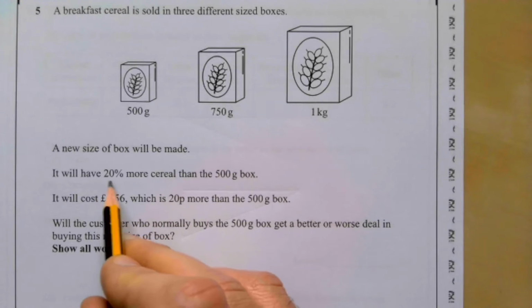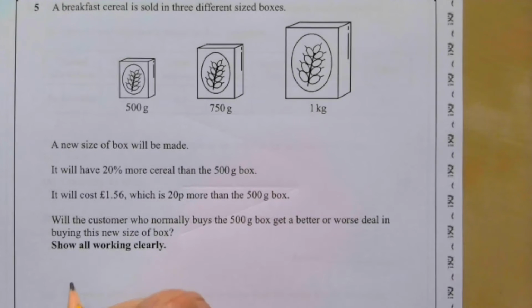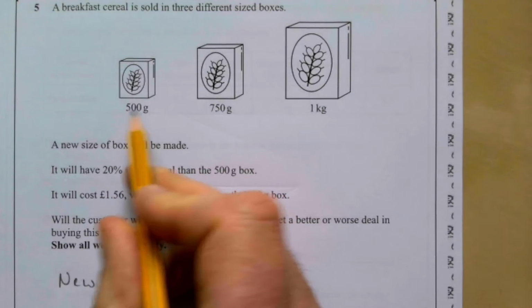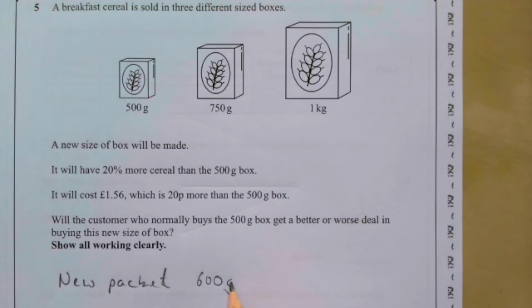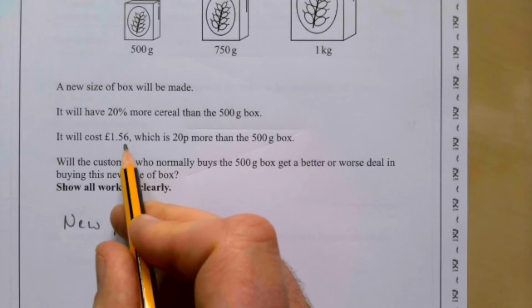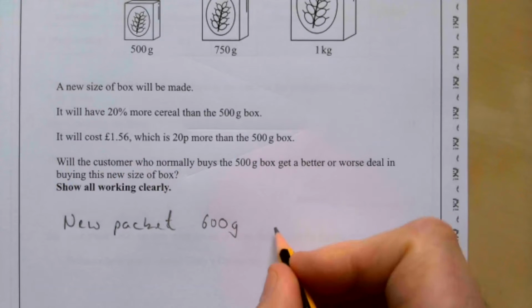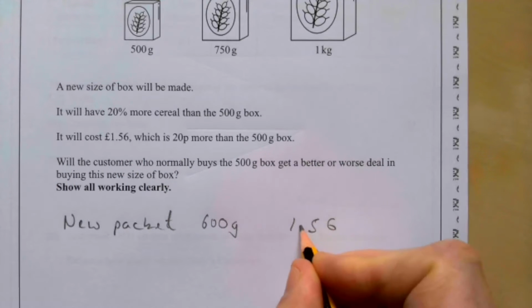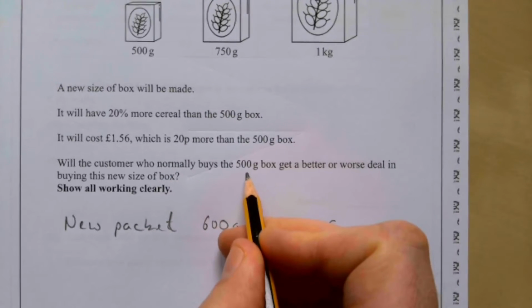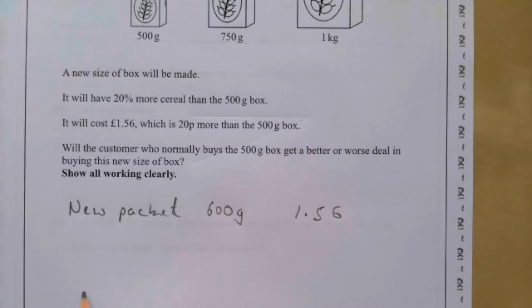So if it is 20% more cereal, then the new packet will be 600 grams, because 20% is quite straightforward for 500 grams. 20% is a fifth, so a fifth of that is obviously 100. So if it's 20% more, then it's going to be 600. It will cost £1.56, which is 20p more. So obviously then the 500 gram box is £1.36.